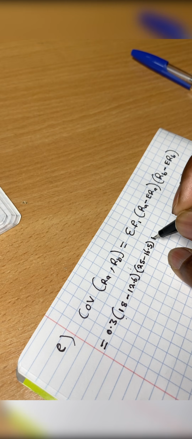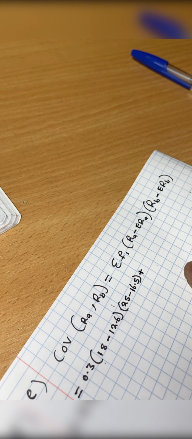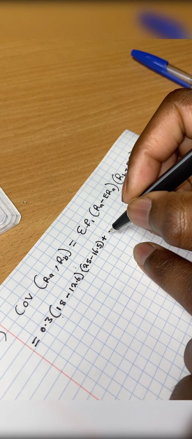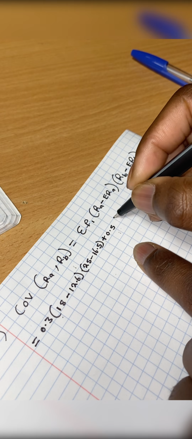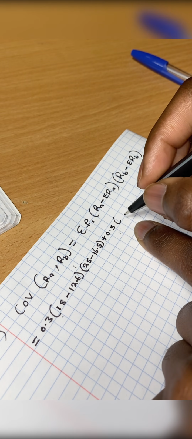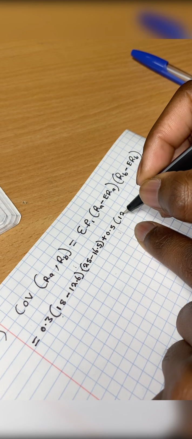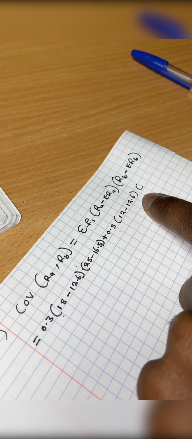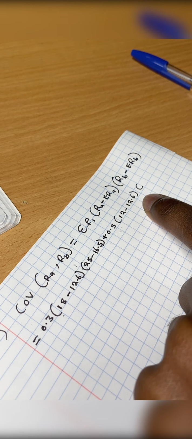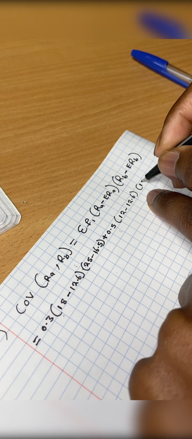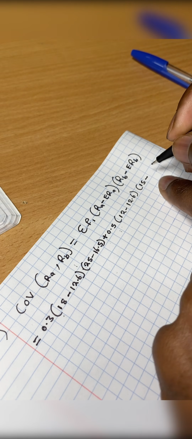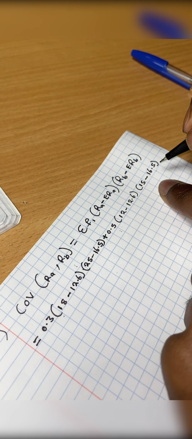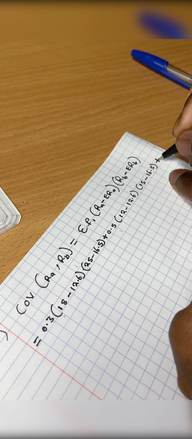Plus, we go to when the economy is in a normal state. The probability is 0.5. We multiply with the return on A when the economy is normal, which is 12, minus the expected return on A, 12.6. We multiply with the return on B when the economy is normal, which is 15%, minus the expected return on B, 16.5%.